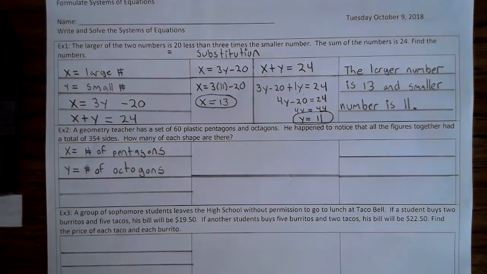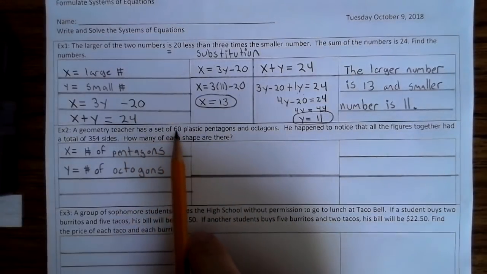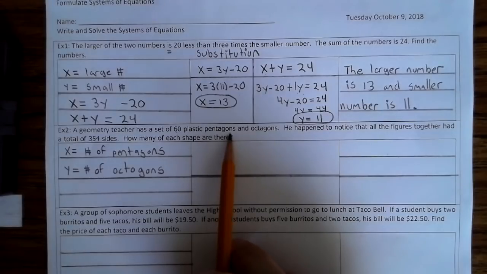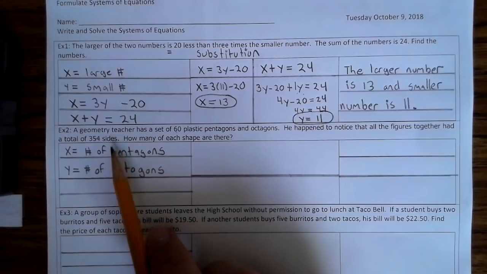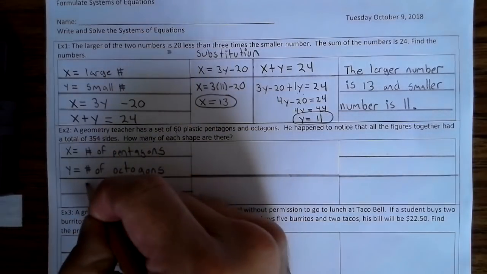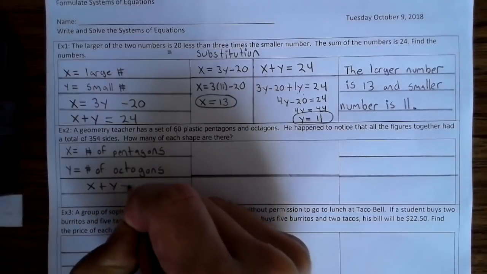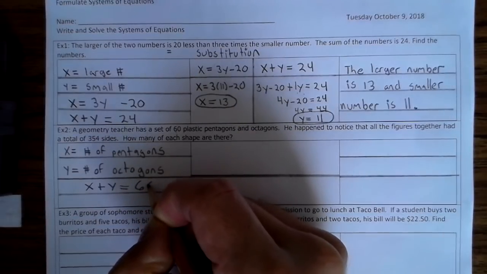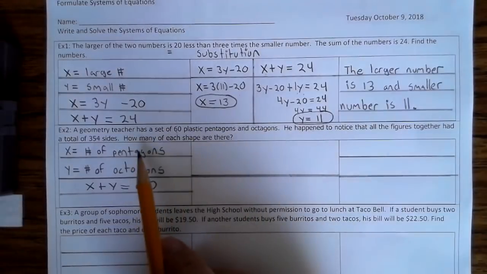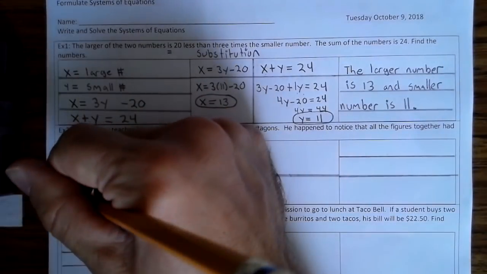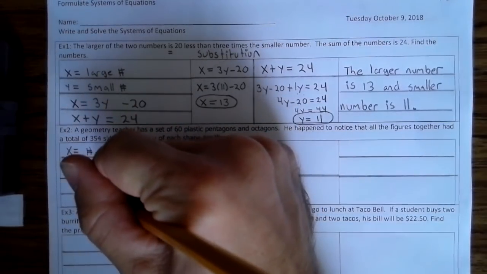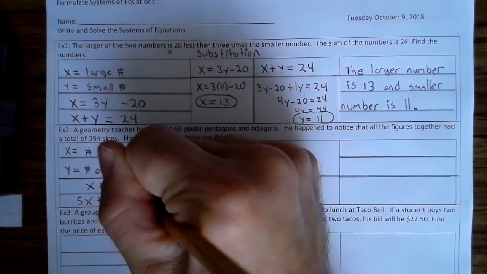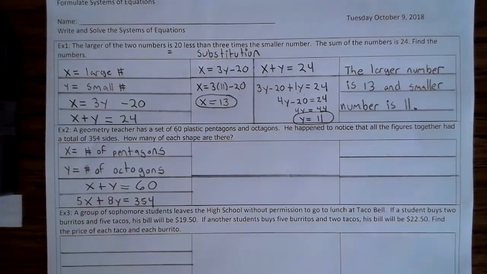Step 2, we're going to write the equations. So, the geometry teacher had a set of 60 plastic pentagons and octagons. He happened to notice that all the figures together had a total of 354 sides. So the first one is just 60. So that's x plus y equals 60. That's the total number of pentagons and octagons. The second part has to do with sides. Well, we know a pentagon has 5 sides, and an octagon has 8 sides. And that's a total of 354 sides.